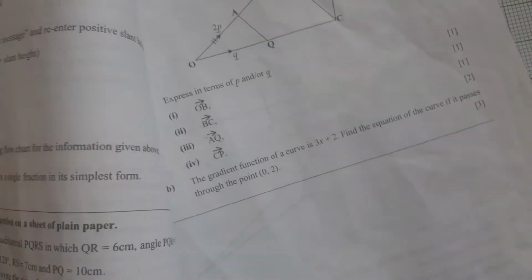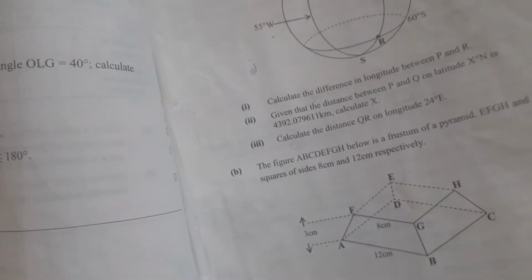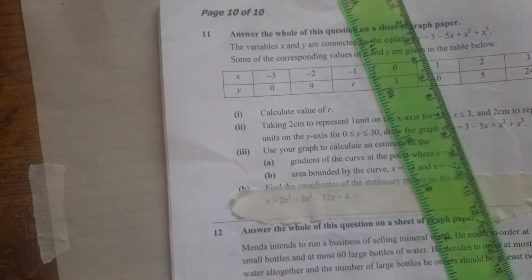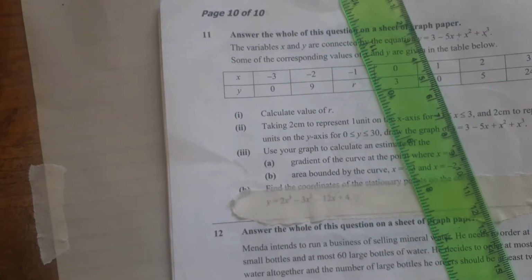So we go back to our question. That's question 11. This is our question. So let's read the question. I hope you've copied the question and you have it.